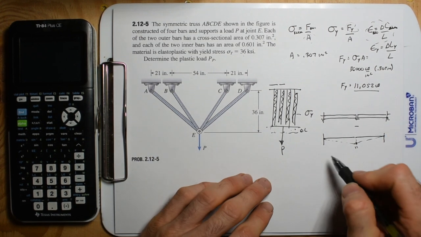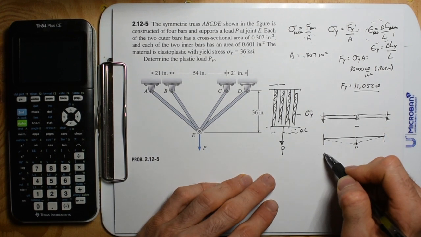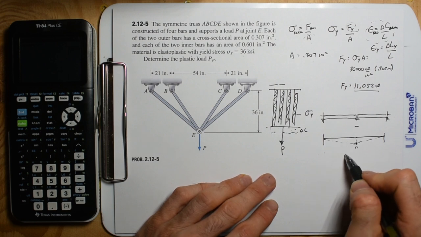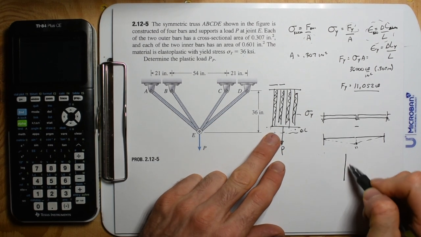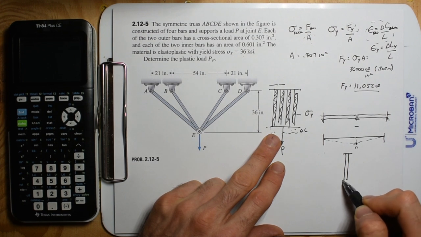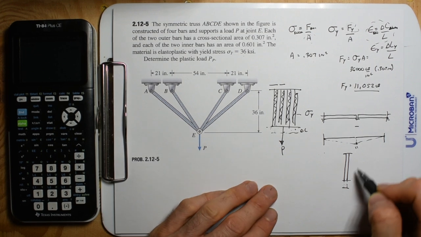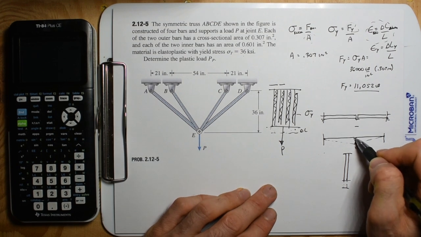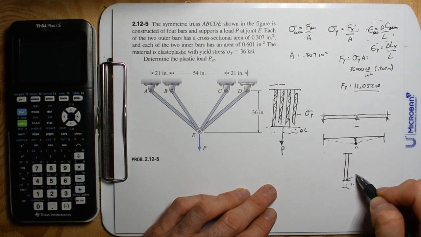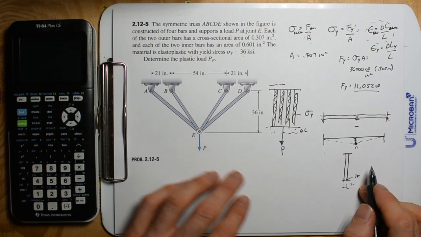So now I think you get it, because now we're going to do this scenario where we have two bars that are identical, and then we're going to change their length. We're going to pull them down by 1 inch. So vertically we're going to pull down 1 inch here, and vertically 1 inch here. Well, each of these bars lengthen by 1 inch.